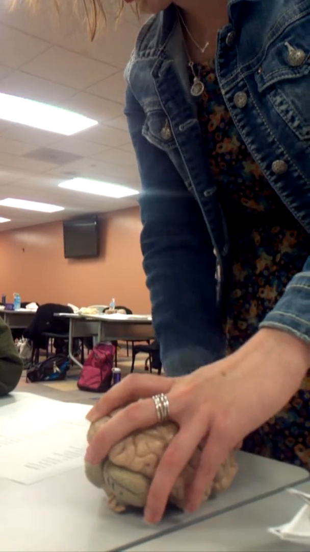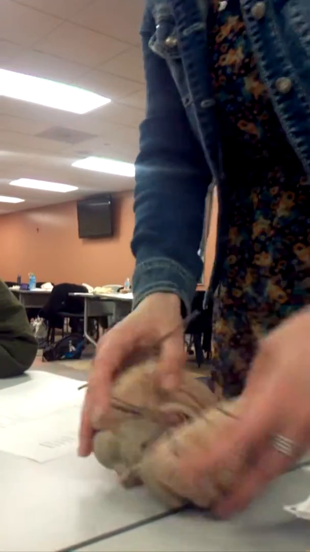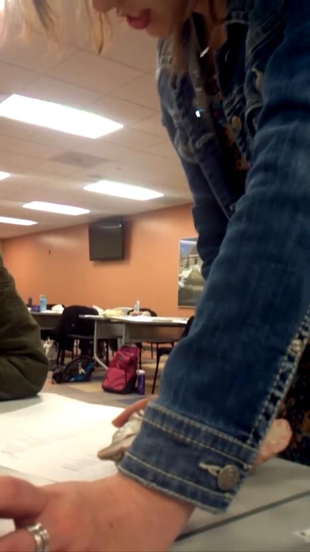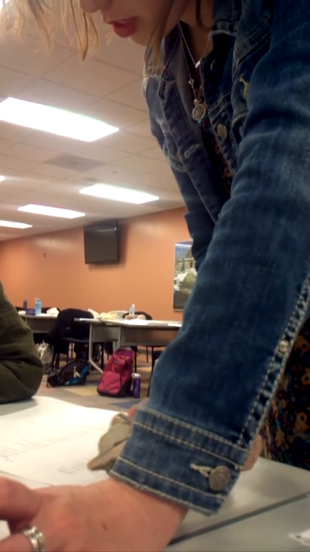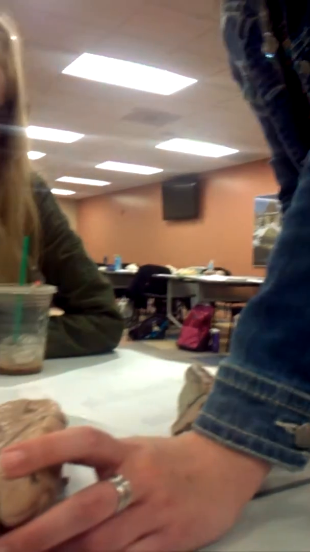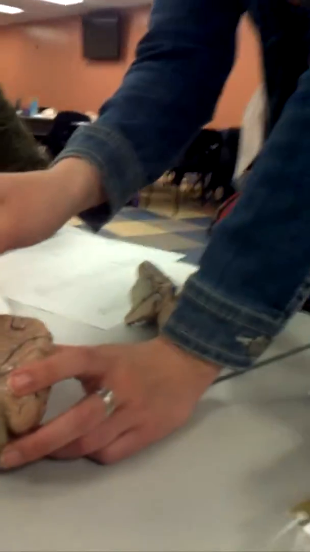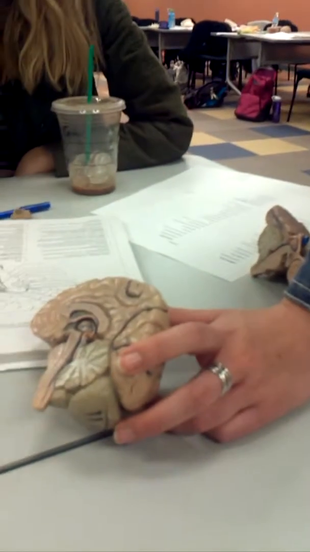Callosum, where was that? We already pointed to that. It's the top, yeah, right there. Perfect. Septum pellucidum we did. Intraventricular foramen, you can't really see. Thalamus was here. What was this? Awesome, guys.